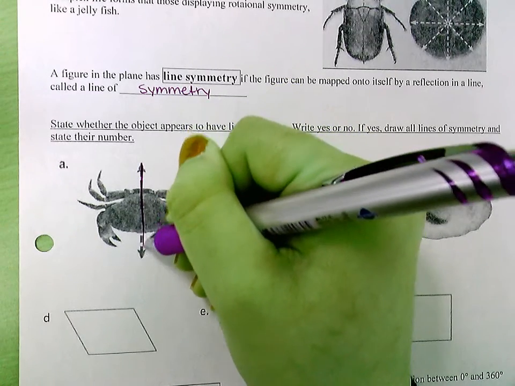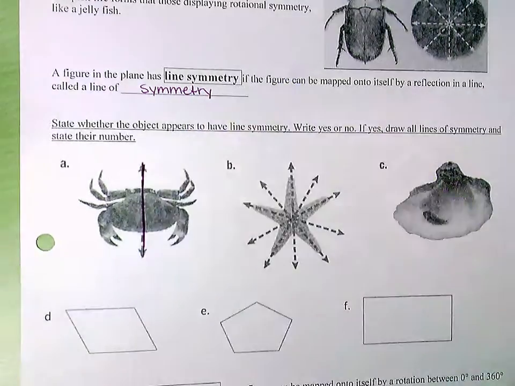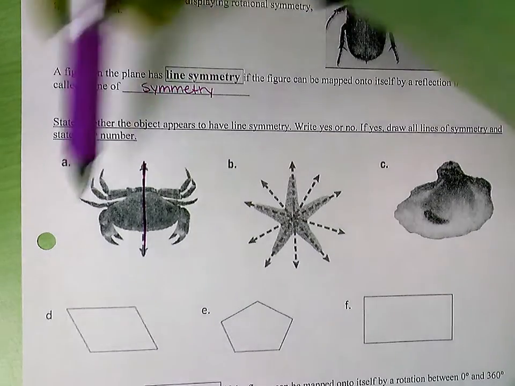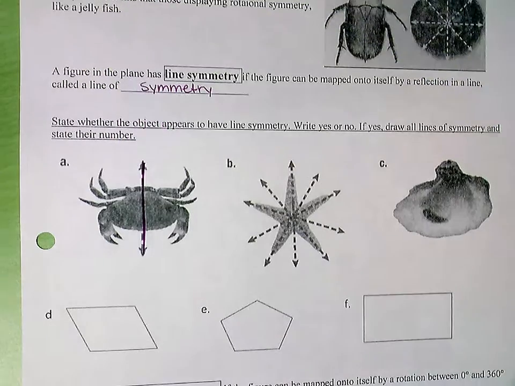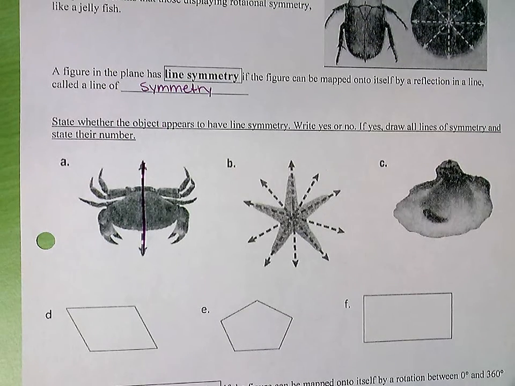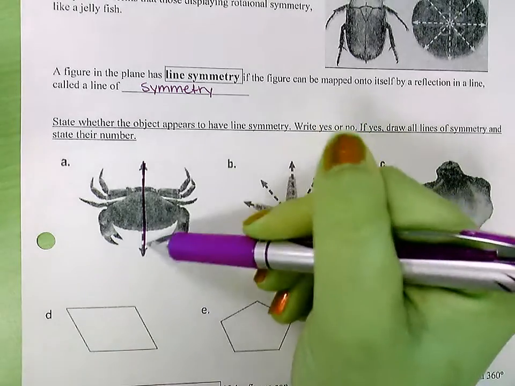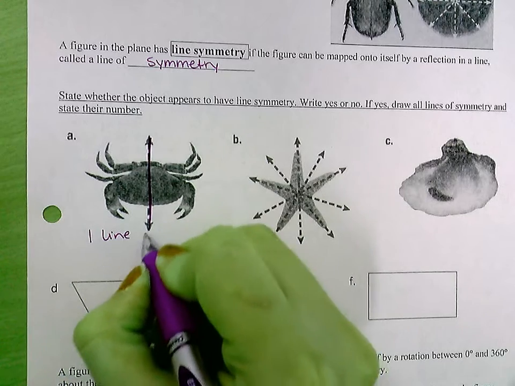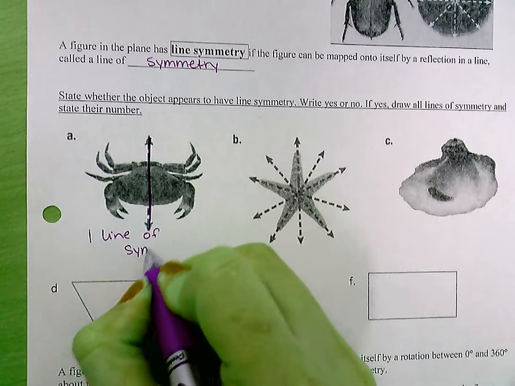There is one line of symmetry through the center of that crab. Okay, so if I were to split it horizontally here, it wouldn't flip over onto itself. So that's kind of what you have to look for. So that one is a vertical line. So there is one line of symmetry.